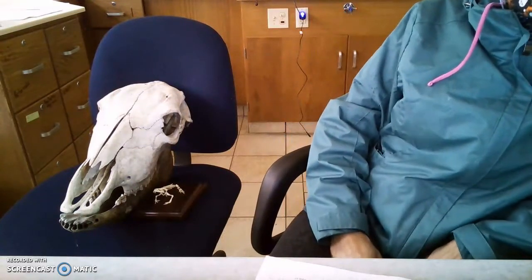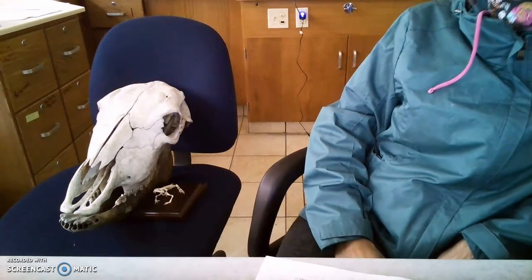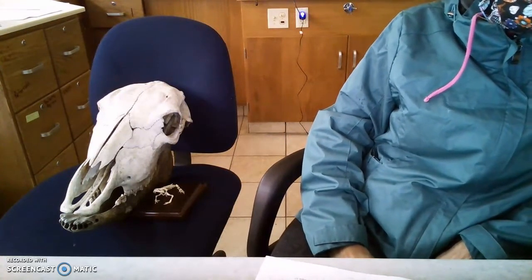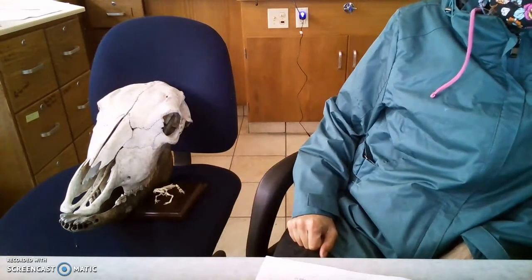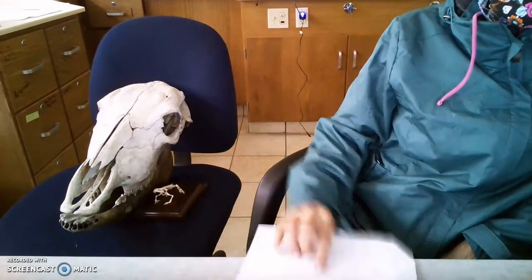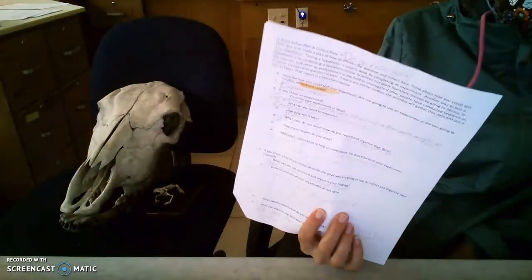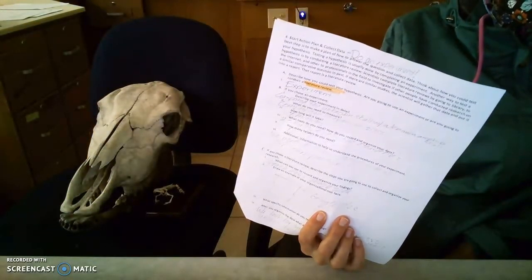We are back here in Mr. Frady's science class, and we are looking at our skulls again. Today we have Skully and a little friend here, a little amphibian. What we're going to be doing is part number 4 on your quest worksheet, which is right here. It says start an action plan and collect data.